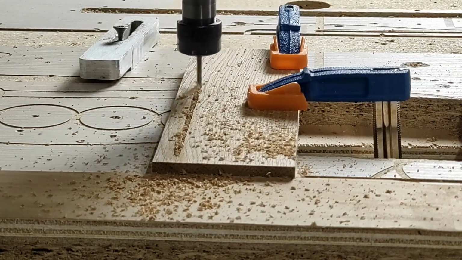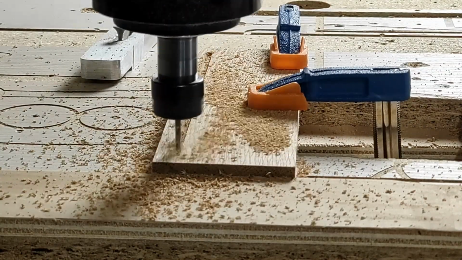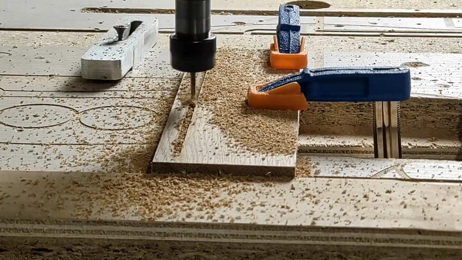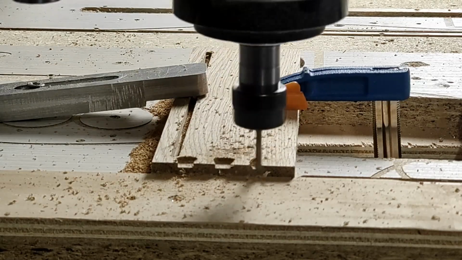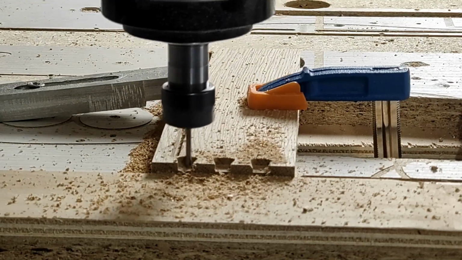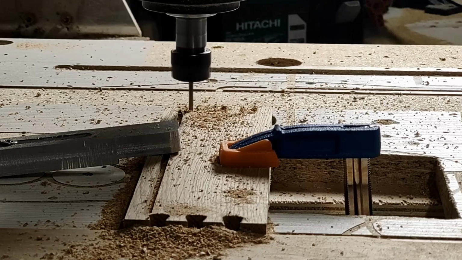So this is how I create drawers. This file is going to help me in a lot of situations when I want to make several drawers of different dimensions. I just go to the VarSet, change the dimensions there, and I can mill all the drawers that I want, all the dimensions.